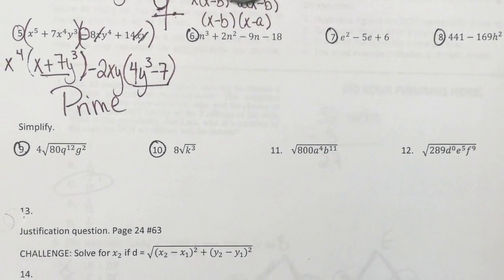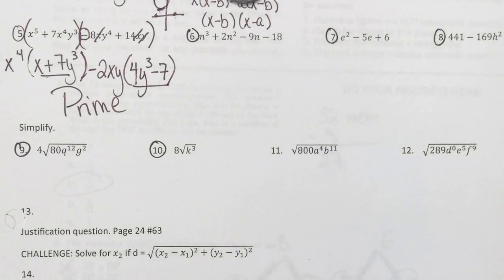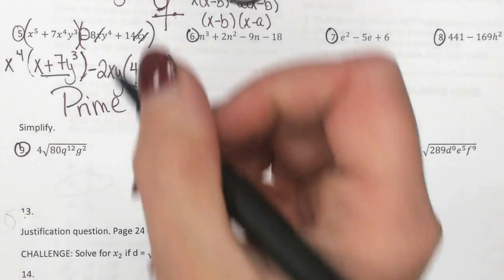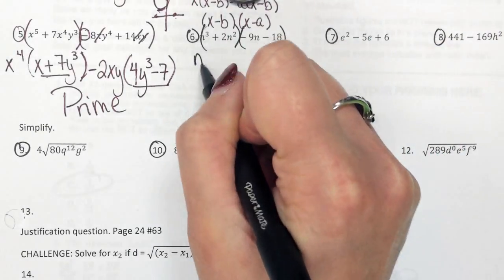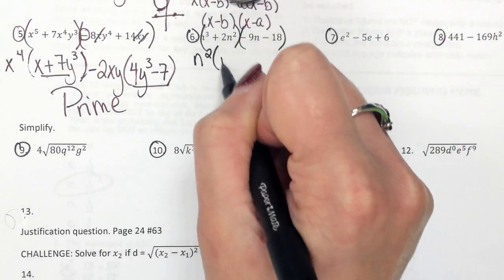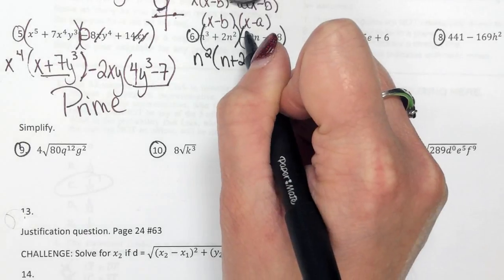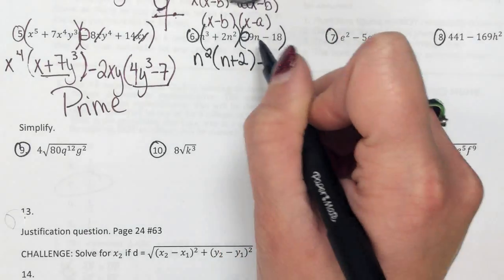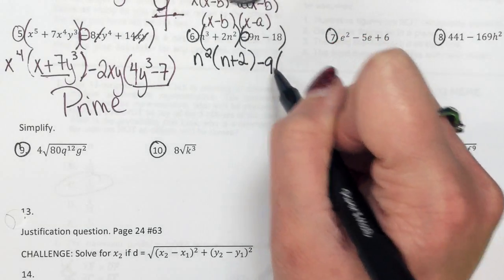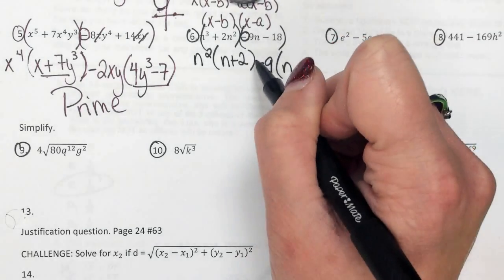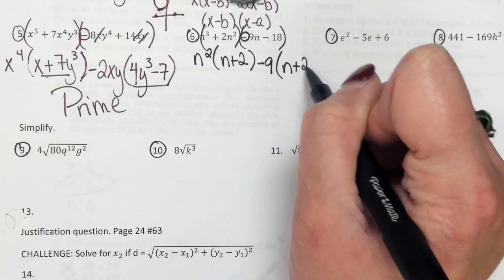Alright guys, we're on 6 through 10, okay? What did y'all do on number 6? You grouped it, yeah? And what do the first two have in common? N squared, there you go. That leaves you with n plus 2. And we're going to take out a negative sign. And what do the back two have in common? 9. Just be careful, 2 negatives would make a positive 2.